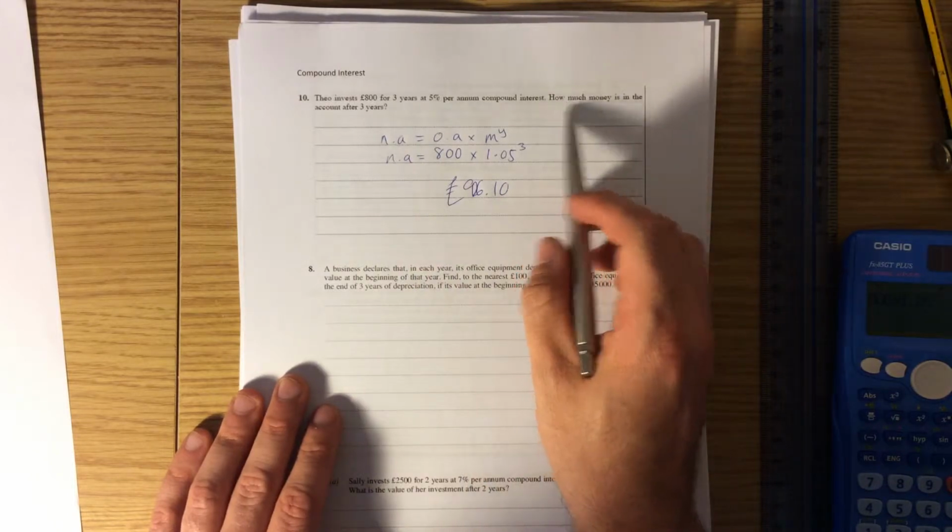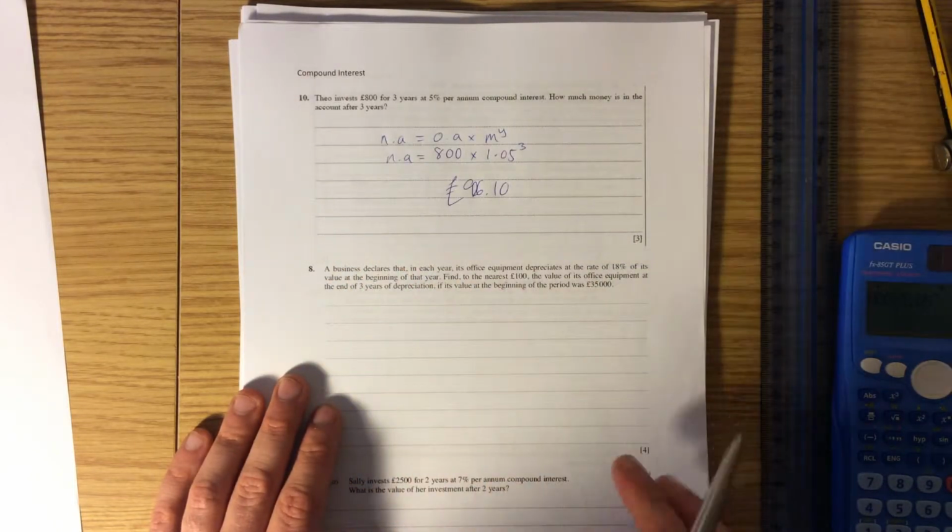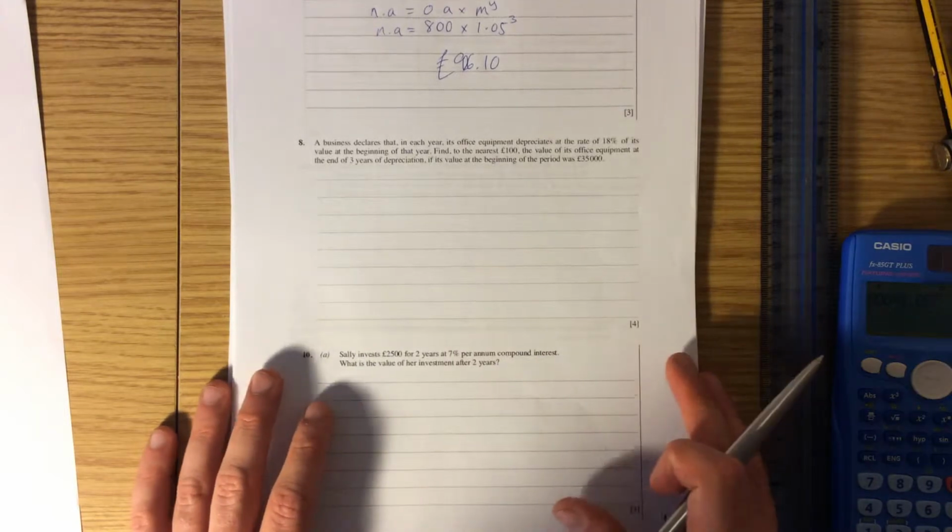Be careful with what the question asks for, how much money is in the account. This is how much money will be in the account. If it was just interest, we'd have to take the original 800 away.